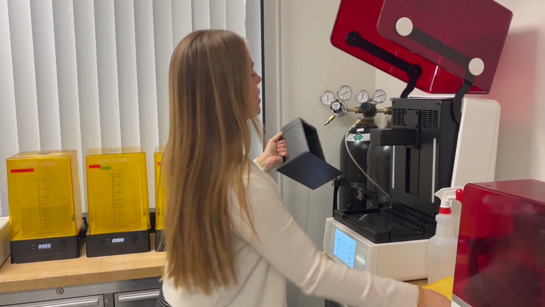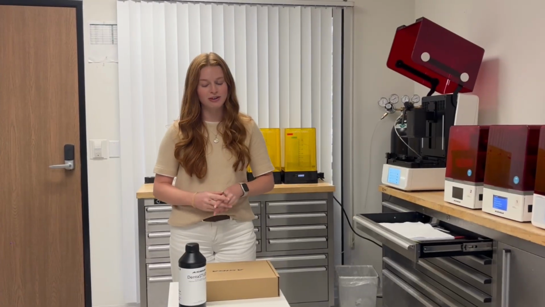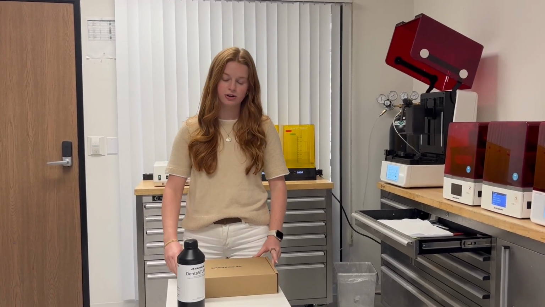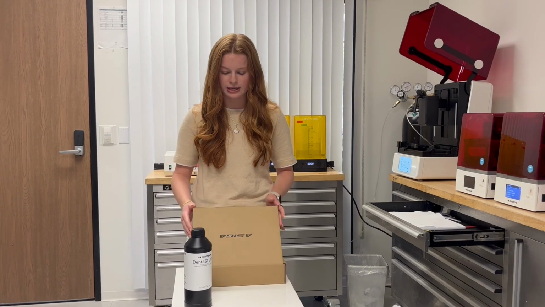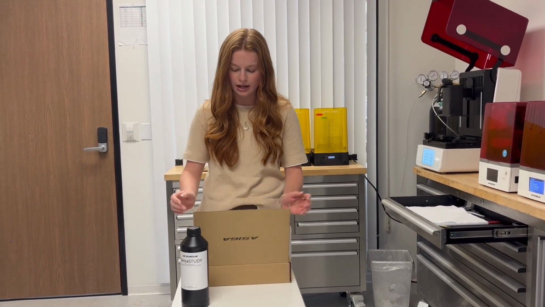Okay, looks perfect. Let's set it back onto the printer. And a really cool feature about this platform is that it has a magnetic hold. Next, we're going to put on the tray with the resin in it to get on to the next step of the printing process. So now that we've cleaned off our printer, we are going to go ahead and load in our tray. We're going to be using the Asiga Dentistry resin and our Asiga Endurance tray.